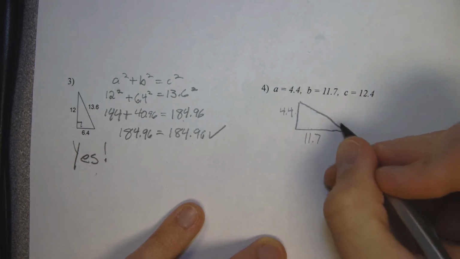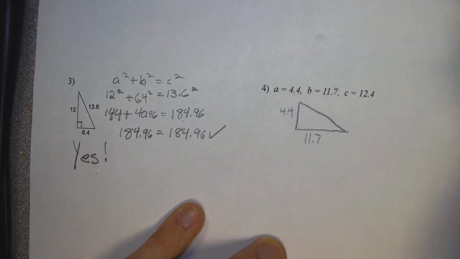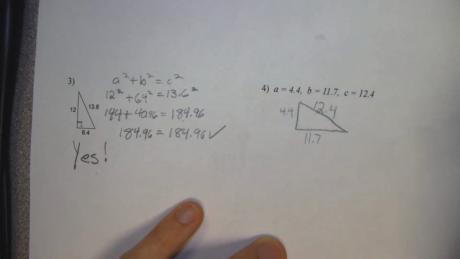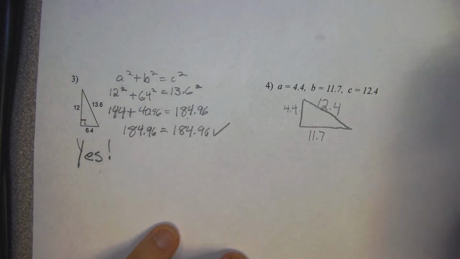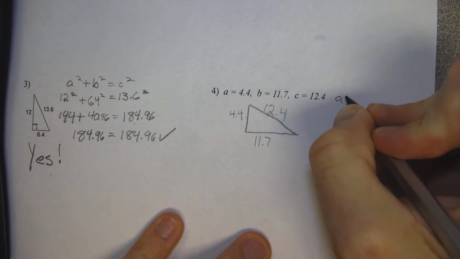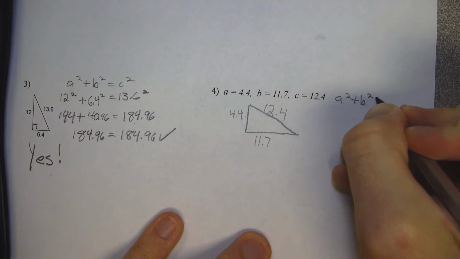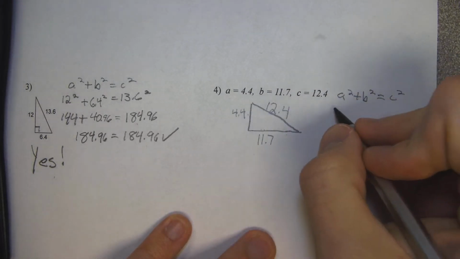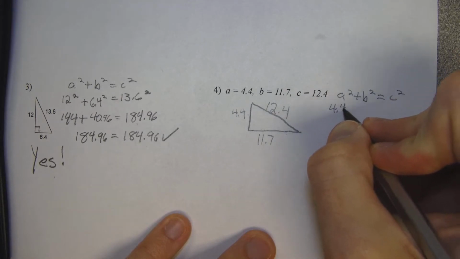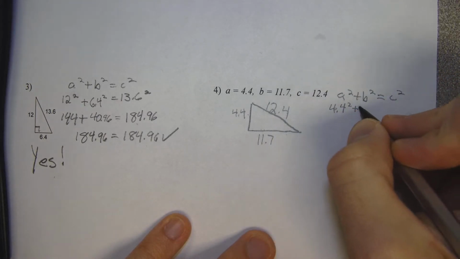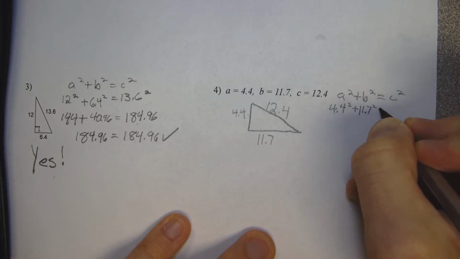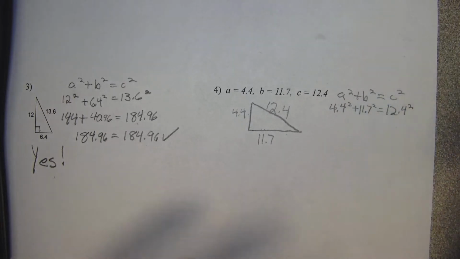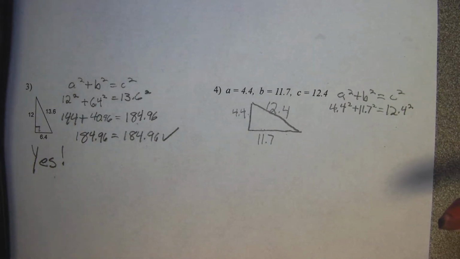And then our longest side will go where we think the hypotenuse should be. Again, whether or not it's a right triangle, we'll find out. So 12.4. So now that we know that, we can use our Pythagorean theorem again. A squared plus b squared is c squared. I'll let 4.4 be a. I'll let 11 7/10 there be b. And of course our 12 4/10 has to be c. It doesn't get a choice. It's the longest side that we've got.